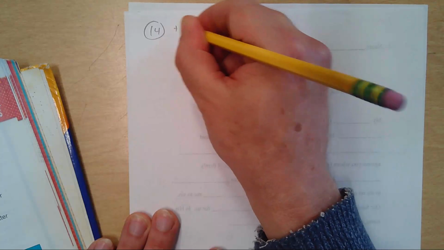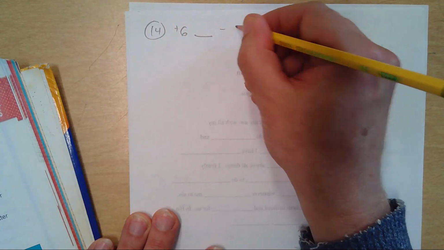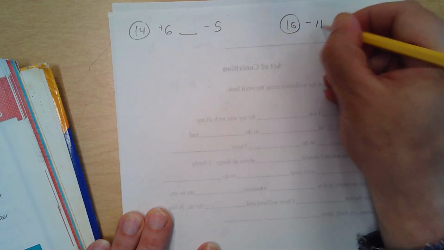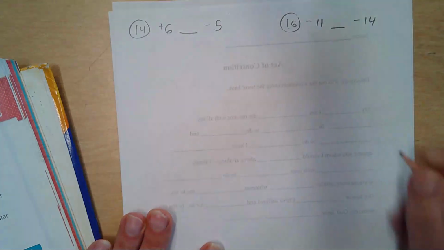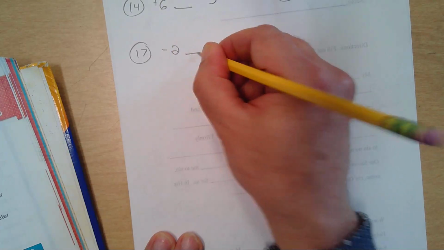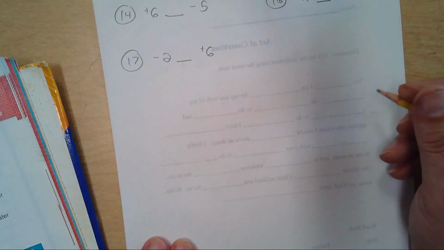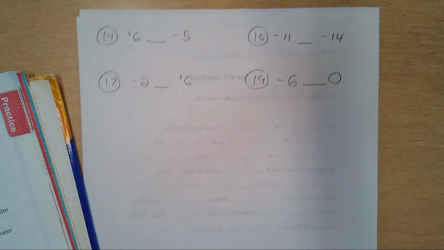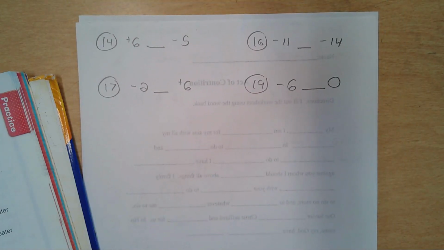14. I got a +6. -5. There's 16, -11, -14, 17, -2, +6, number 19, -6, and 0. 14, 16, 17, and 19. This is where you should be writing these problems and then solving the problems. Yes, that's what you should do.